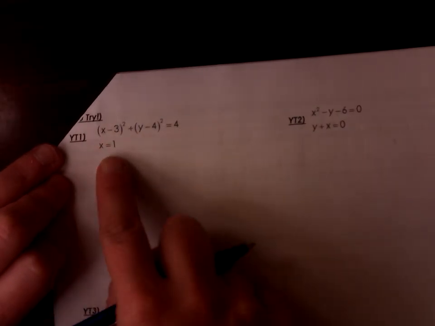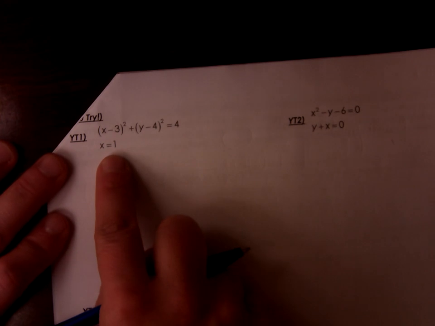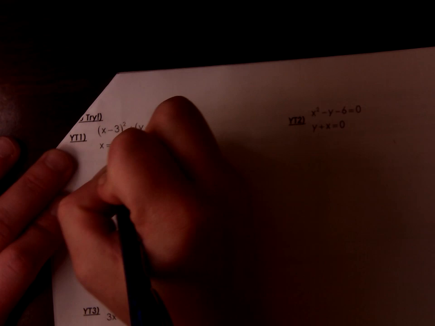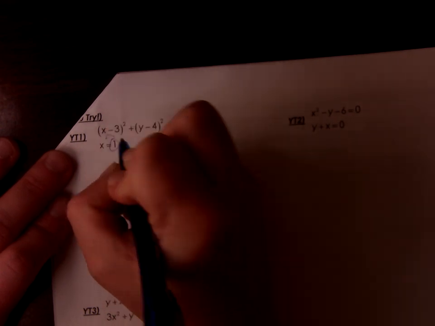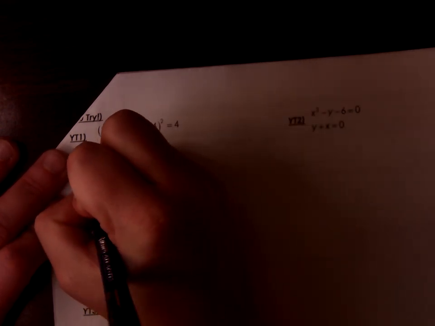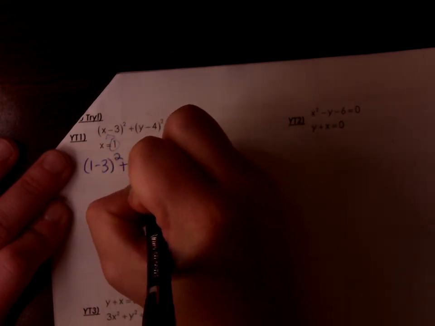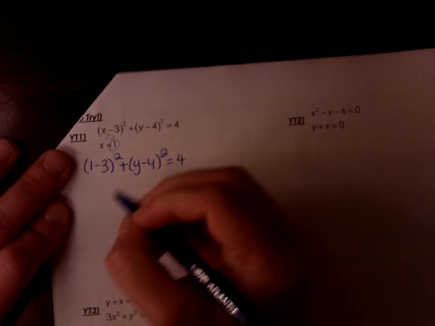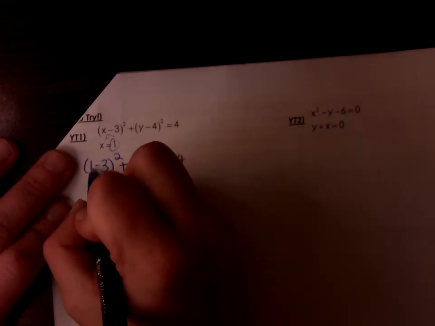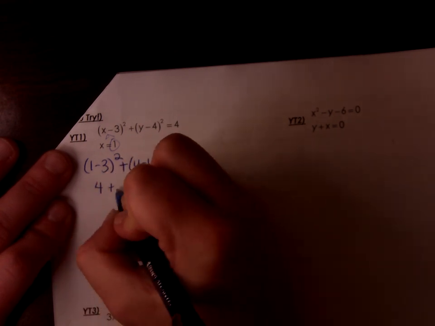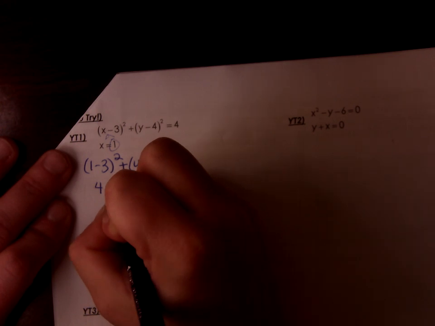All right, here we go. So what we have here is the intersection between a circle and a vertical line of x equals 1. What's nice about this problem is we already know what x is equal to, so I'm simply going to substitute 1 in for x. So that's going to be 1 minus 3 squared plus y minus 4 squared is equal to 4. So I have 1 minus 3 squared, which is negative 2. Negative 2 squared is 4. 4 plus y minus 4 squared is equal to 4.